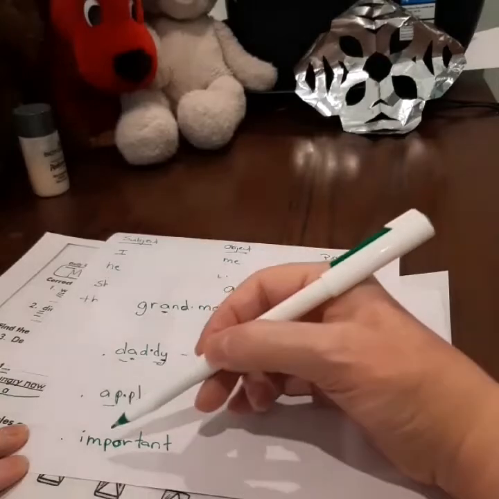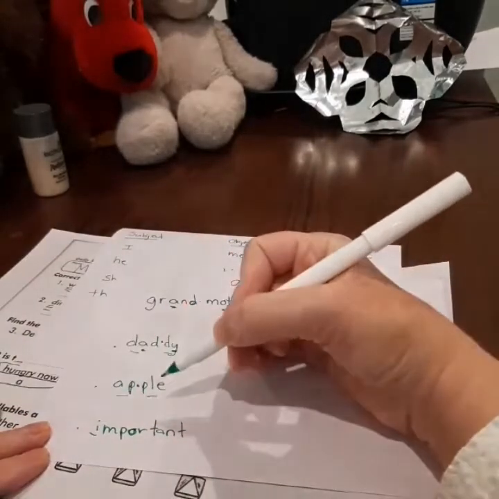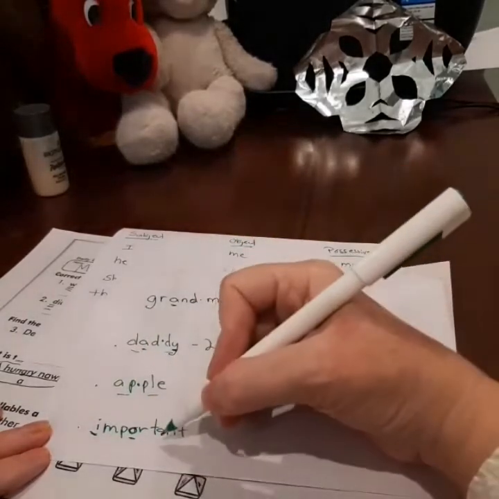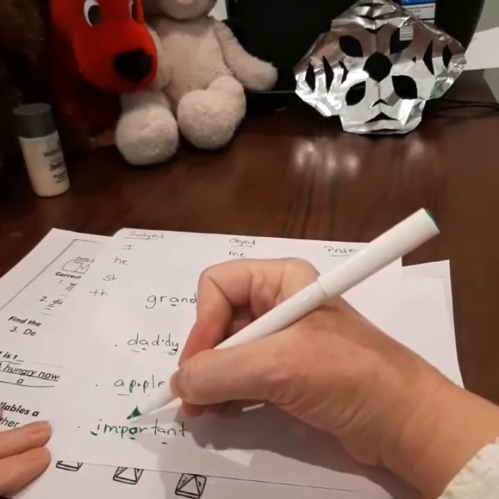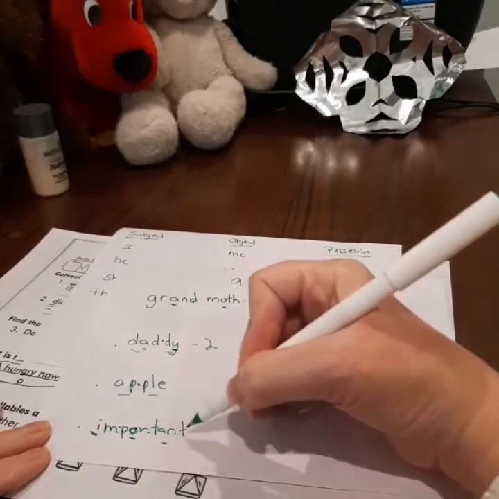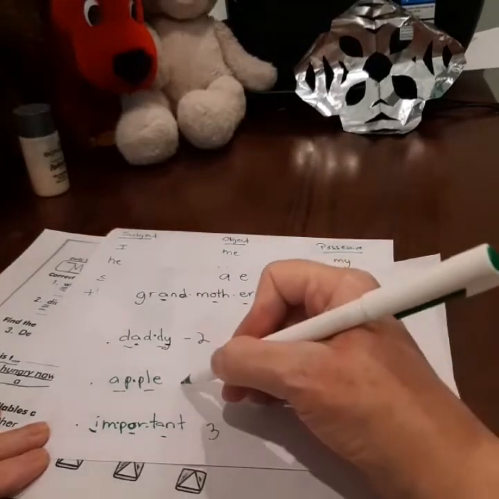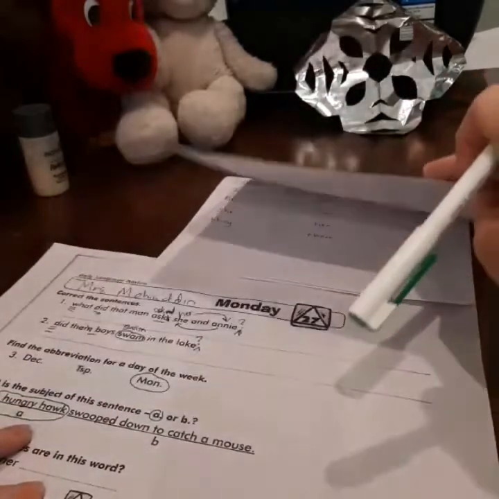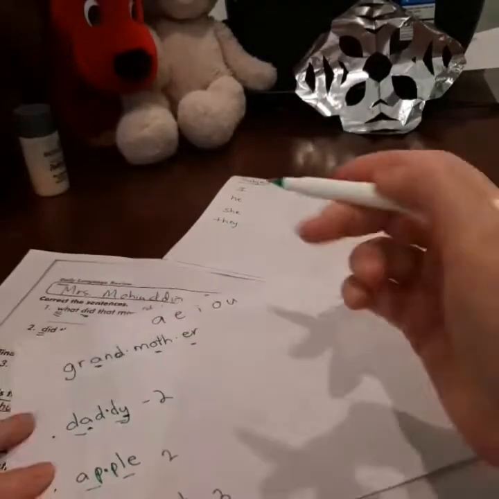Let's look at this one. Important. Important. How many syllables? How many vowels? I's a vowel. O's a vowel. A's a vowel. Okay, so now see, important. So there's 3 syllables here. Okay, let's try one more. Let's see. Oh, let's do Annie.